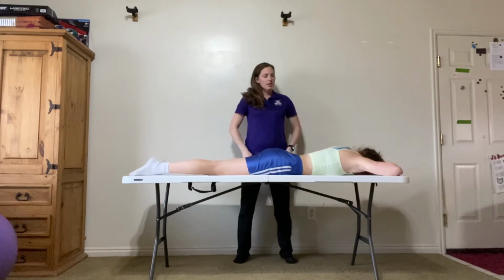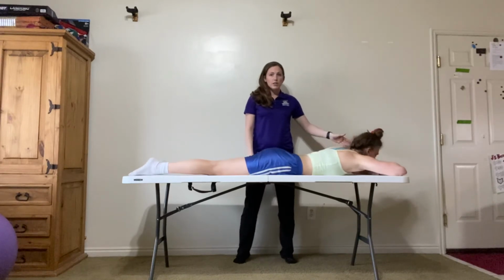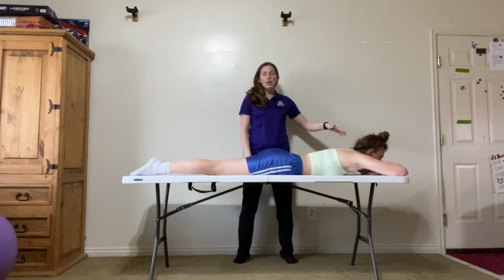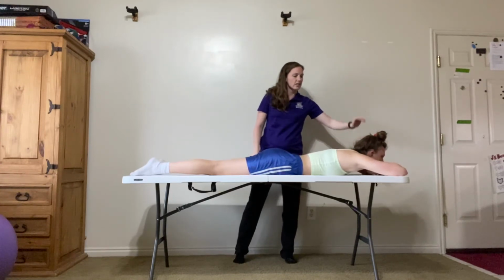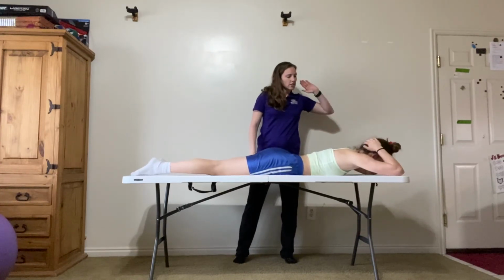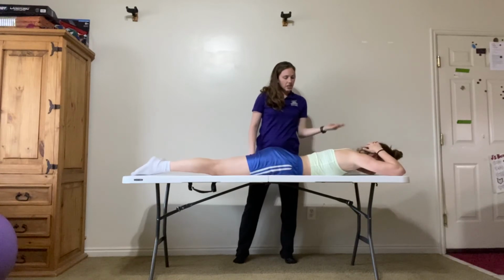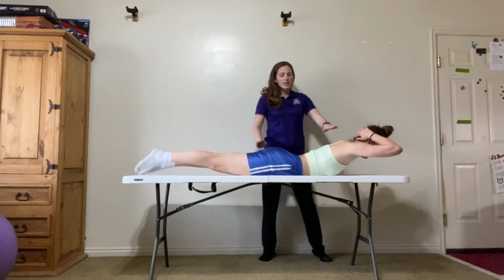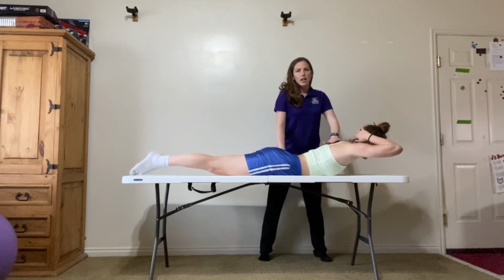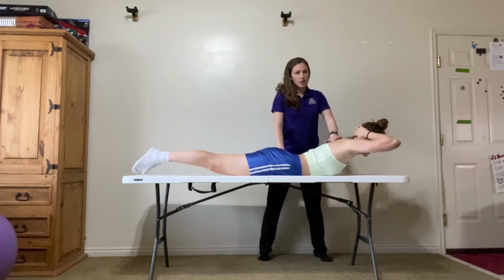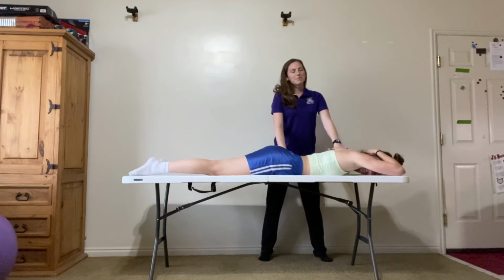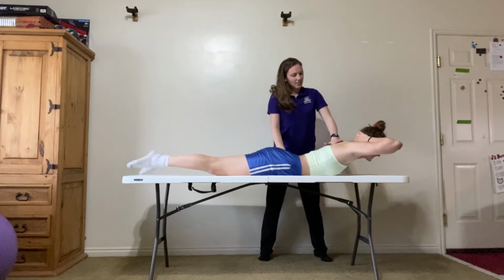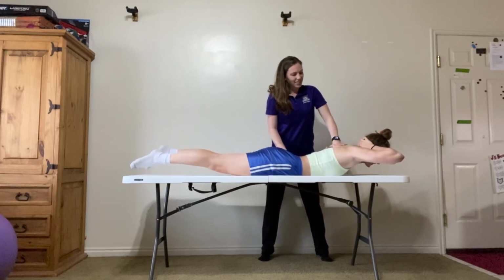From here we're going to test for the strength of the trunk extensors. So I'm going to have my patient place her hands on top of her head. She's going to lift her chest off the table, and then I'm going to anchor at her pelvis, and I'm going to push down on her shoulders. Okay, relax.